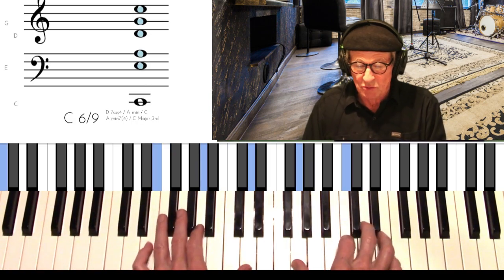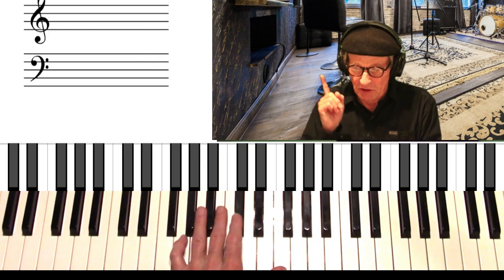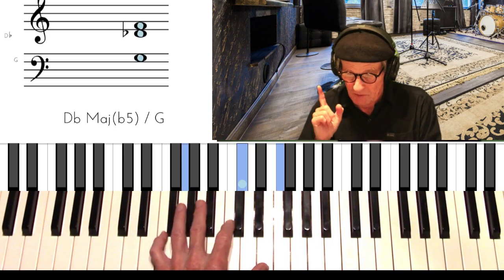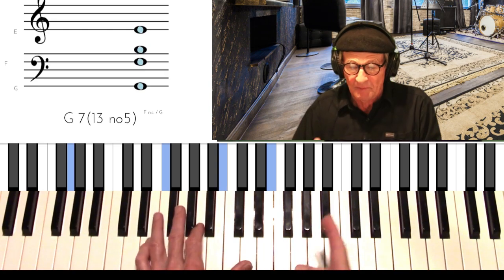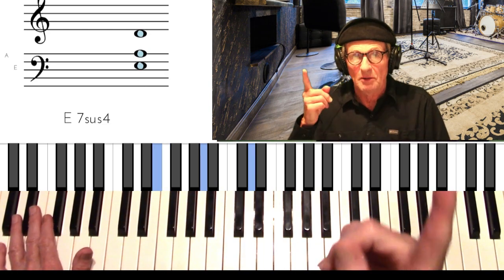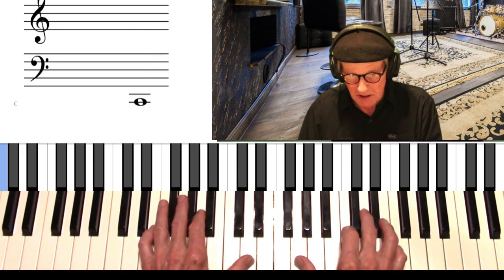You see? And so those are rootless. So this is a first inversion chord, this is a third inversion chord, this is a first inversion chord, this is a third inversion chord there on the rootless. You want to look up my videos on rootless voicings to understand this if you don't understand it.